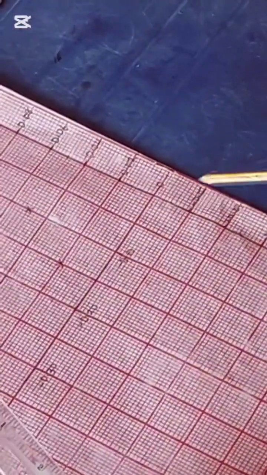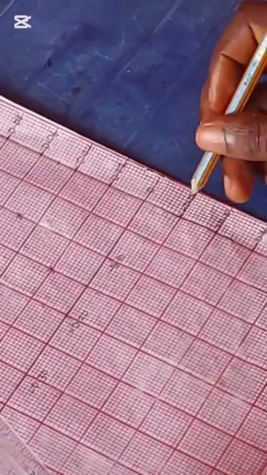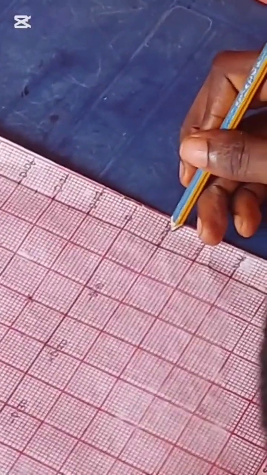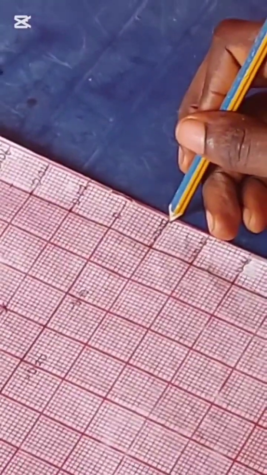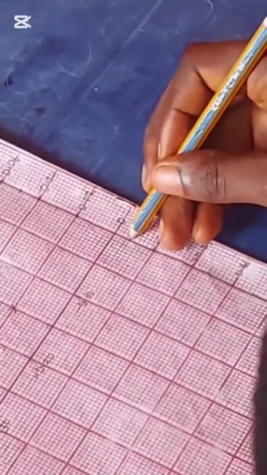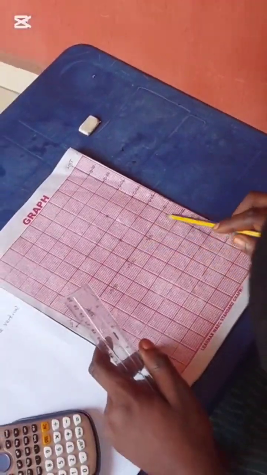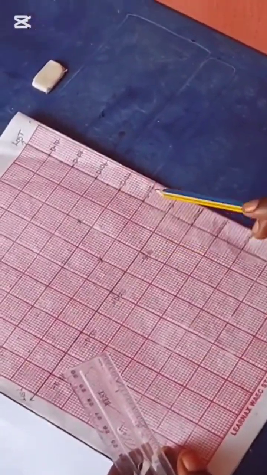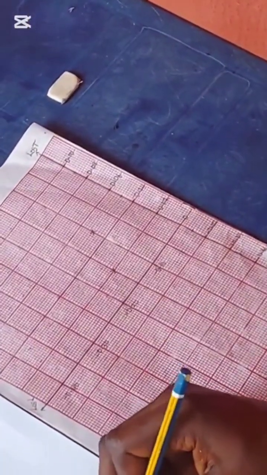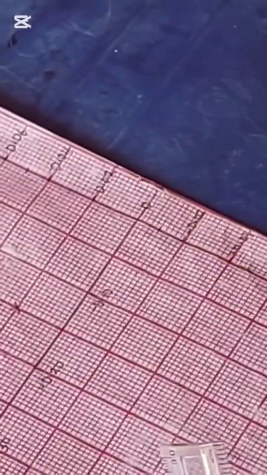The next is minus 0.01 against 0.22. Here is 0, here is minus 0.2. So minus 0.01 will be at its midpoint. We count 1, 2, 3, 4, 5. Here is minus 0.01. I will now look for minus 0.22. Here is equal to 0.01, which means that one box is equivalent to 0.005. How do we get this? We divide 0.1 by 20 because in between this point we have 20 small boxes.